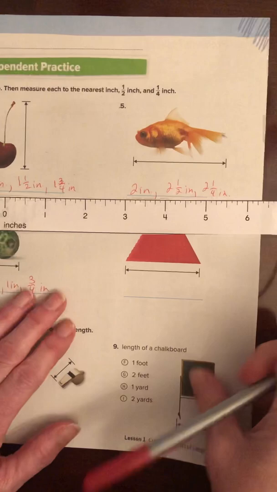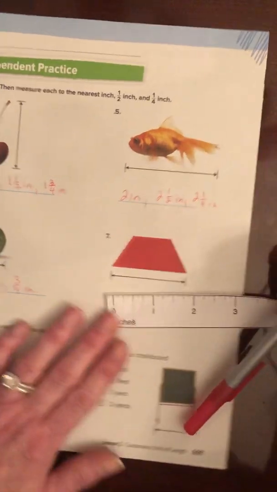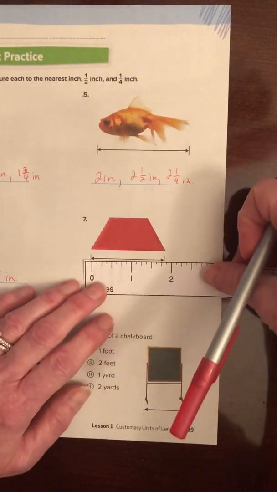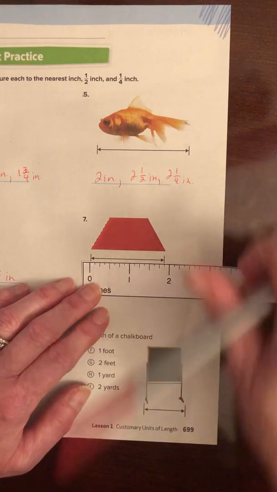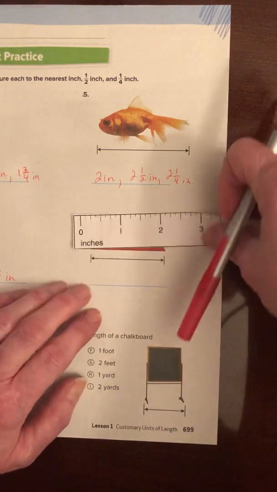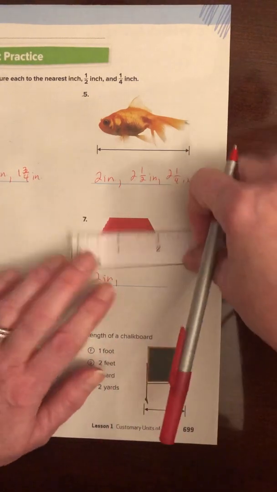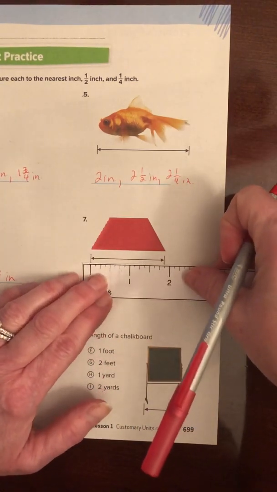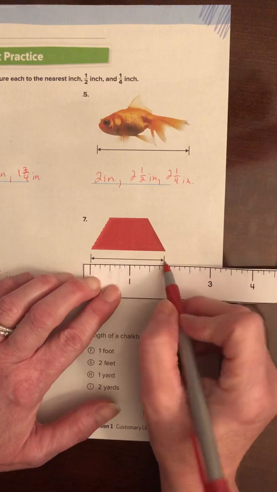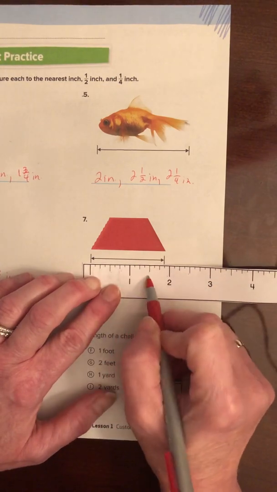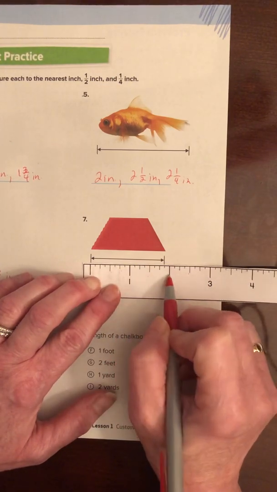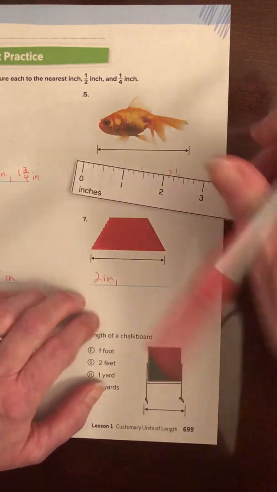Okay, then they want you to measure the bottom of this. I think it's like a pyramid. Okay, measuring to the nearest inch, you can see that's closest to 2 inches. Okay, to the nearest 1/2 inch, you can line up the 0 with the edge. Okay, is it closer to the 1.5 or the 2? Between these, it's closer to the 2 inches here, right?